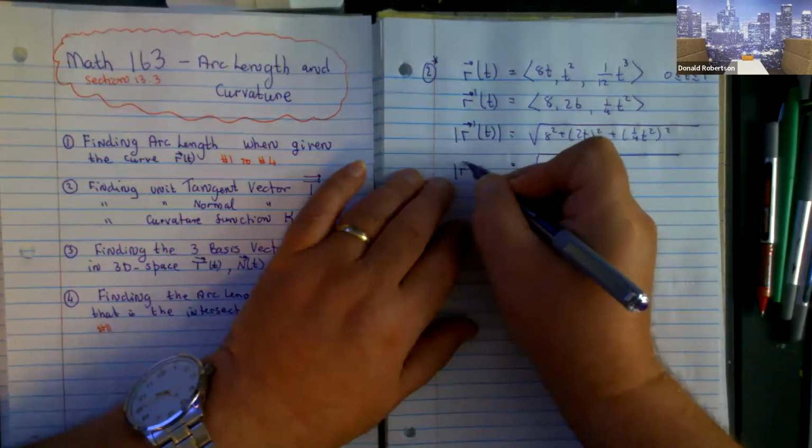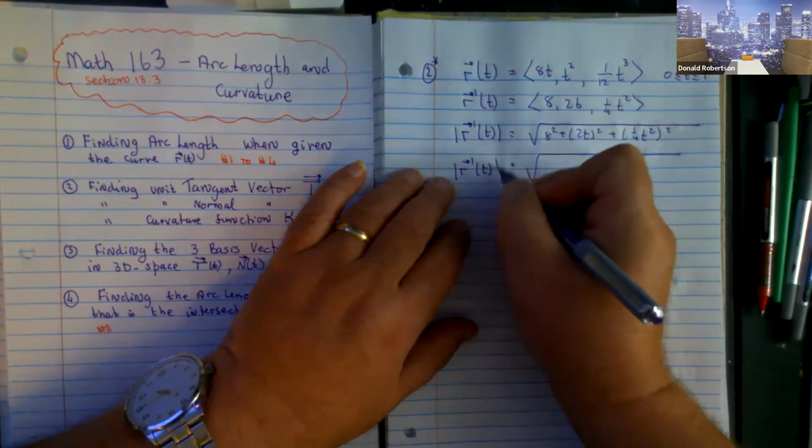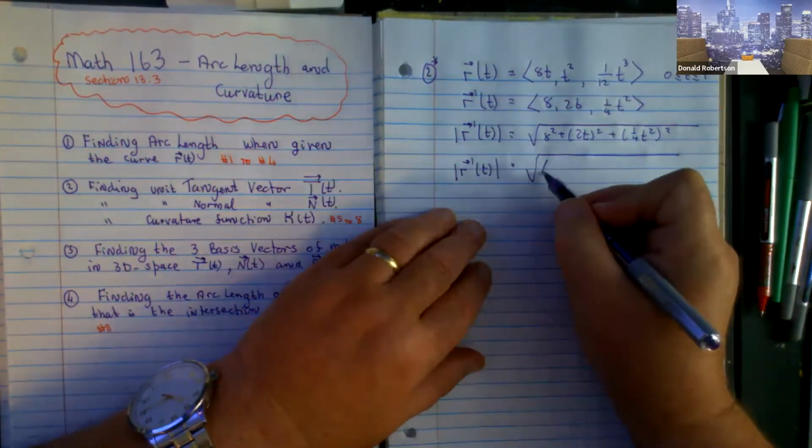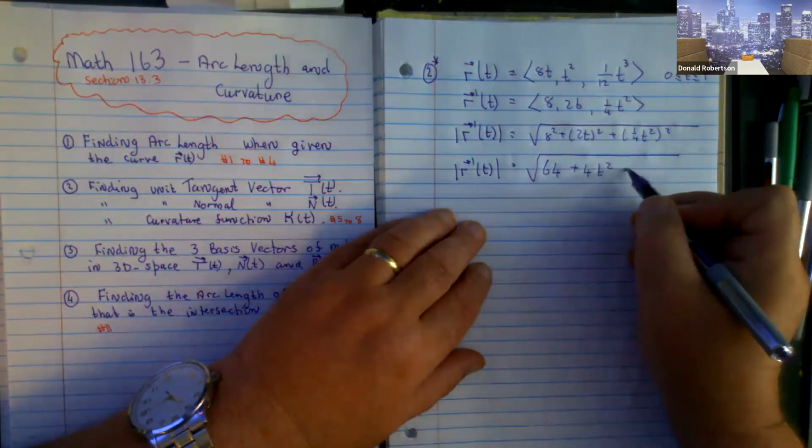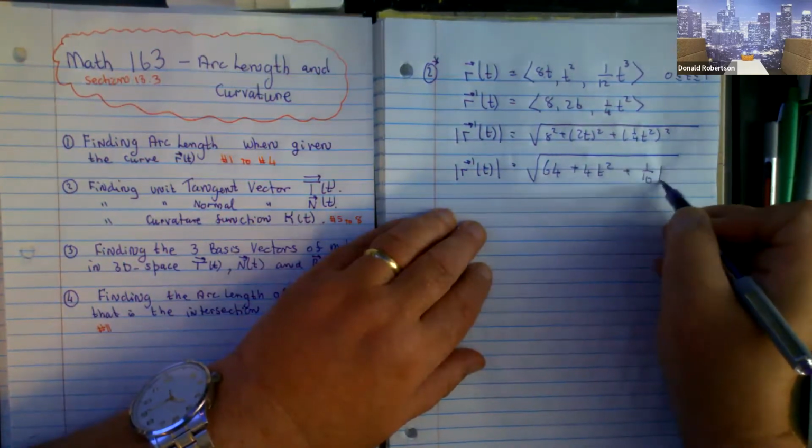So the magnitude of the first derivative of our space curve is now 8 times 8 is 64 plus 4t squared plus 1/16 t to the 4.